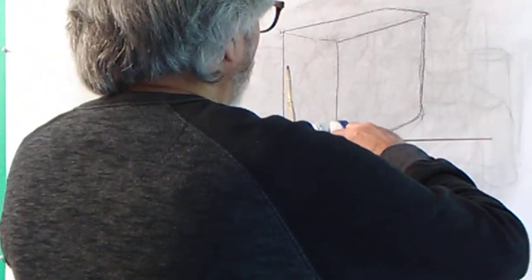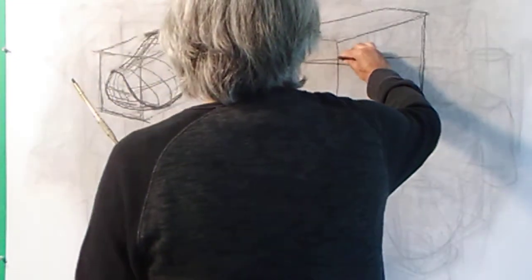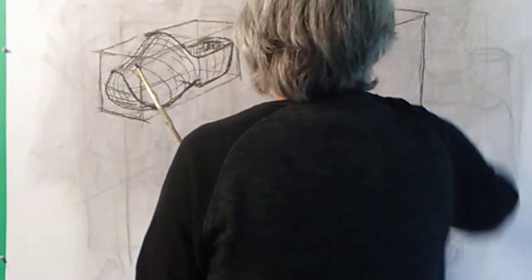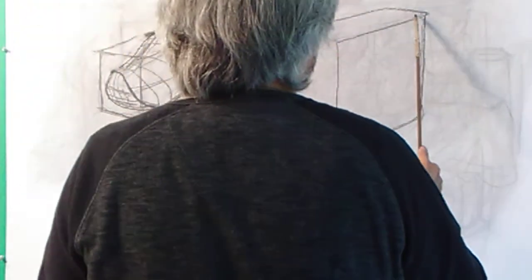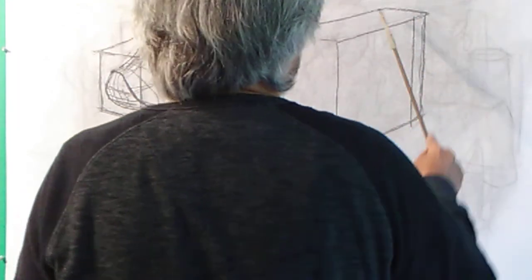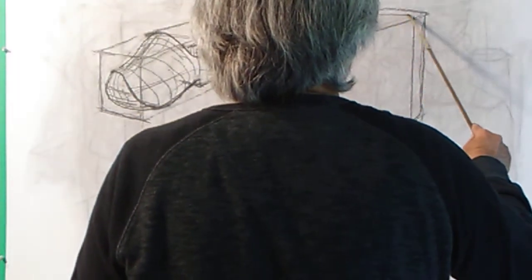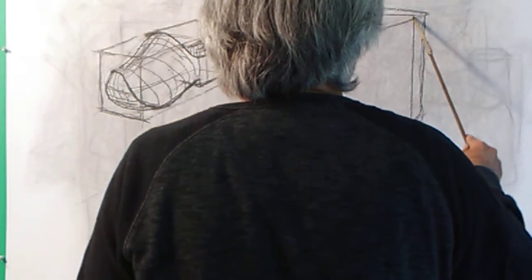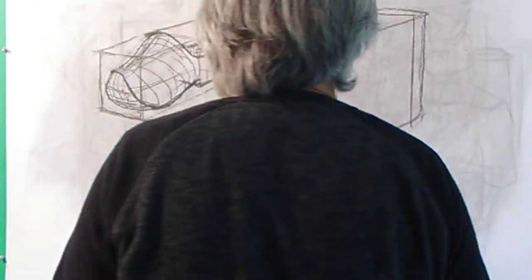I can say, how wide is this to this? So I'm trying to keep this definitely a little narrower than this side. I'm thinking it's still a little wide, so I'm going to bring it in just a shade. So you want to get them close to what the measurements might be. I think that looks better.